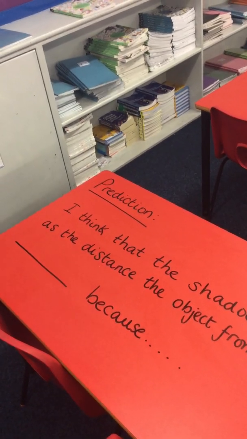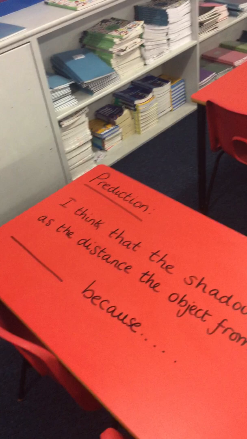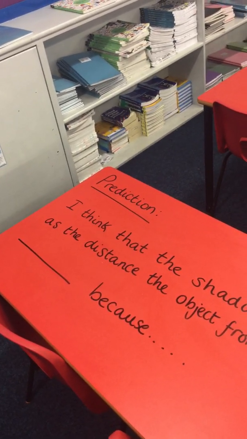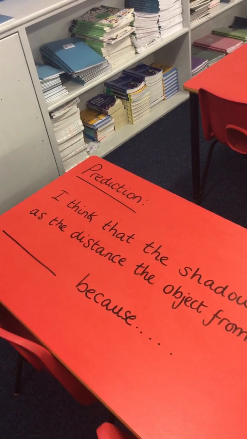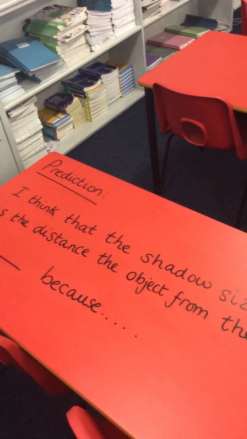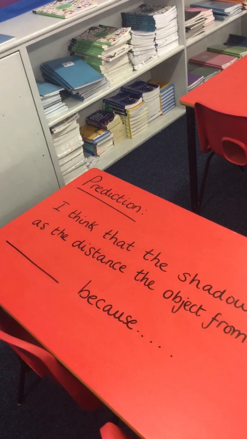Okay, yes, so we have gone through the PowerPoint about your science experiment and how shadows are formed. So I'm just going to take you through an experiment. Now, I do have a couple of little helpers in school with me, so if you hear me calling the names, that's what that's about.